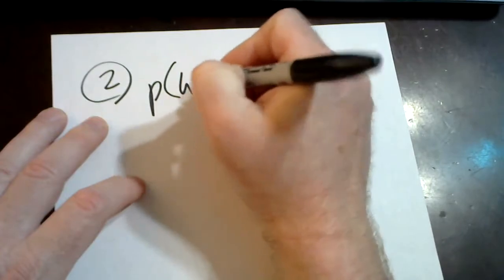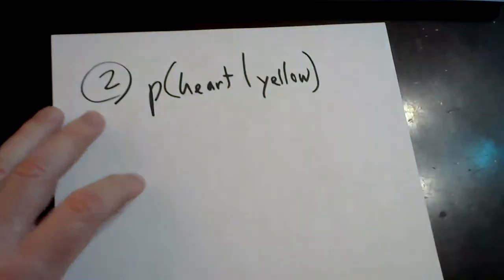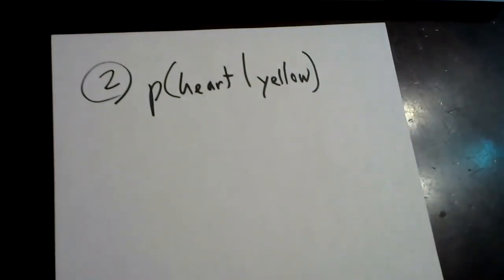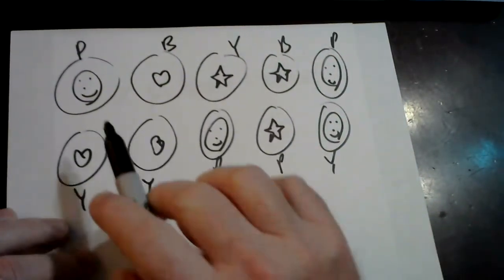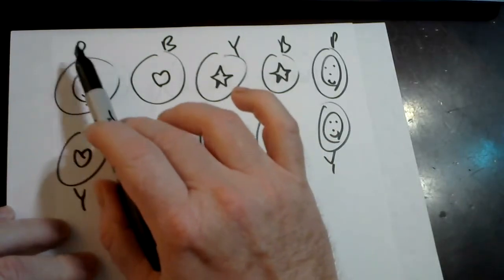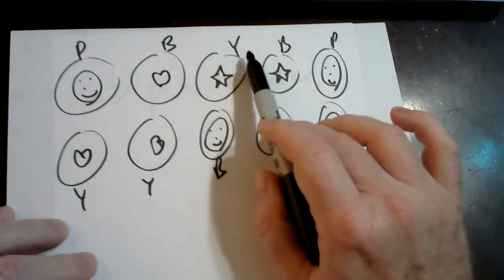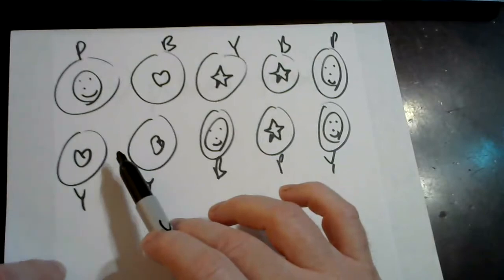Number 2. Now, in number 2, it says, what is the probability that you get a heart given that it's yellow? And this is a different problem. We're not talking about cards here. Let me give you the picture. Now, we're given 10 different symbols. This is a smiley face, that's a heart, and that's a star. And I'm letting P represent pink, B represent blue, and Y represent yellow. So every one of these circles has a symbol and a color.